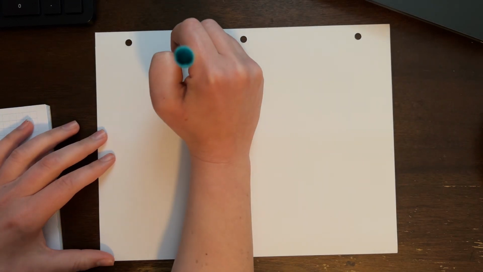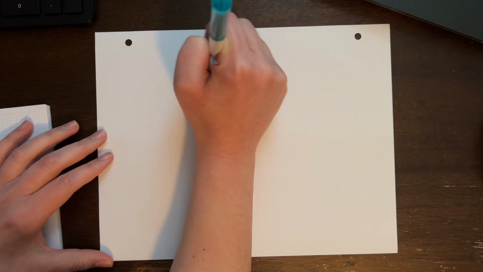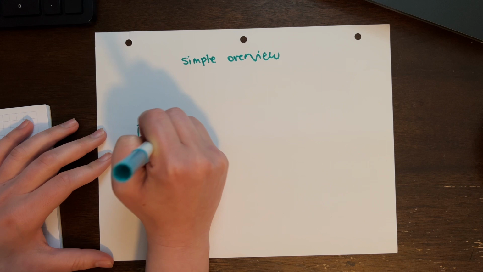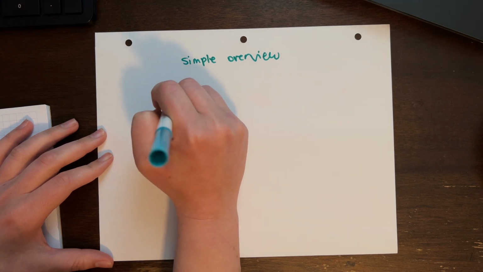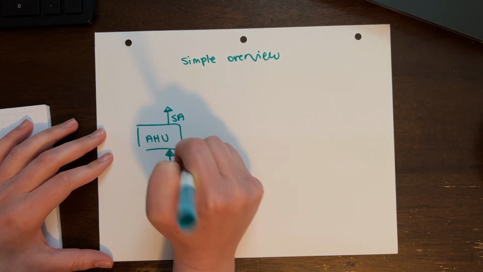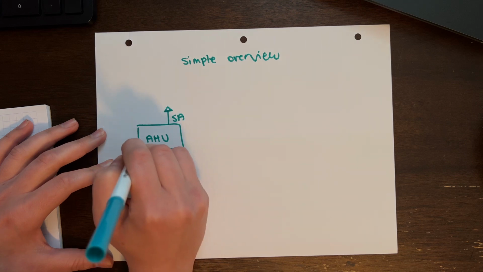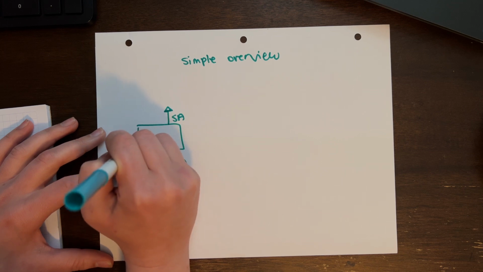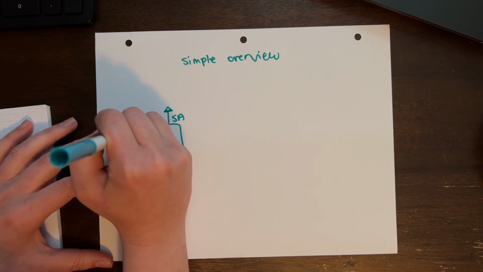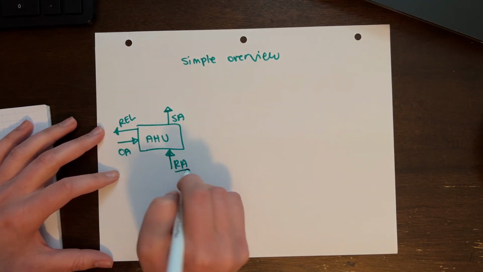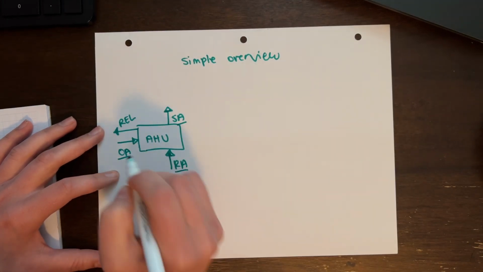We're going to do a simple overview of our air system. You have an air handling unit. It has supply air, we'll label it as that. It has return air. There is, let's say, outside air coming in. There may be relief air going out. Typically, you may see supply air, return air, and outside air only.